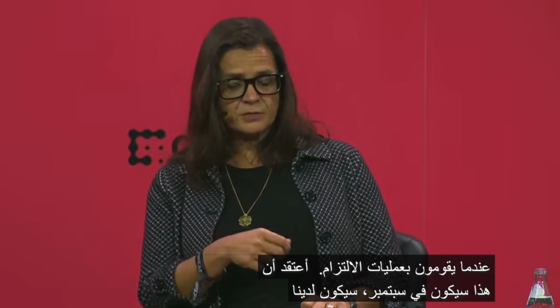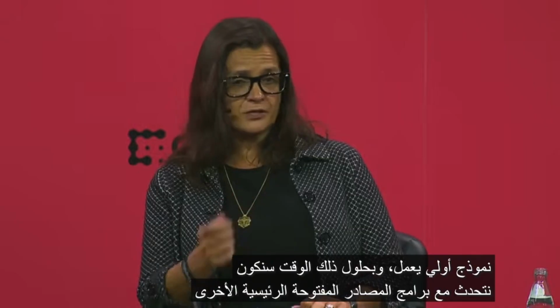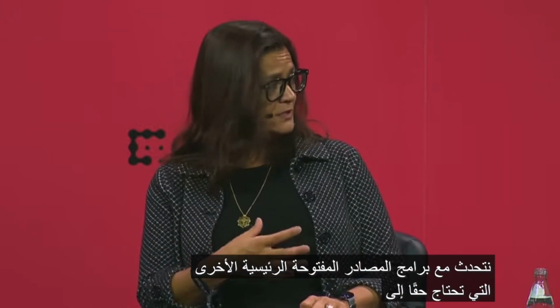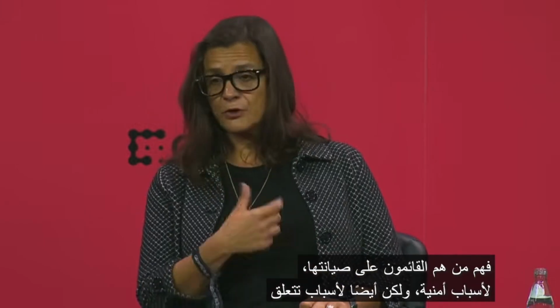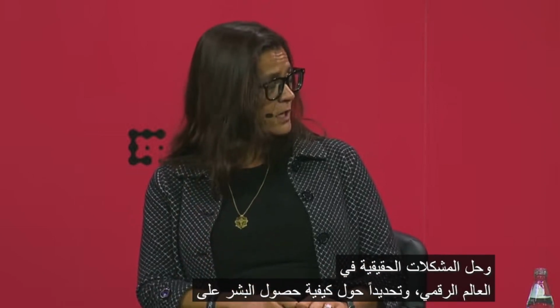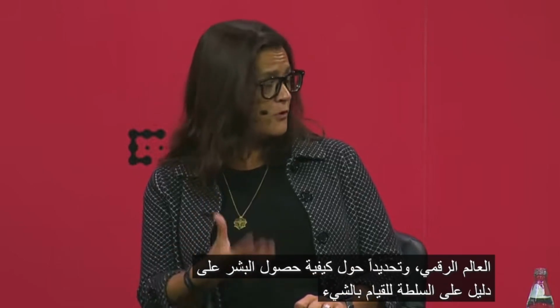In September, we'll have a working prototype, and by then we'll be talking to other major open source programs that really need to understand who their maintainers are for security's sake, but also for regulatory requirements' sake, to know who actually contributed to a code project. So a lot of this work is taking the 10 years of knowledge that our community has had and solving real problems in the digital world around how human beings have proof of authority to do the thing that they're going to do.